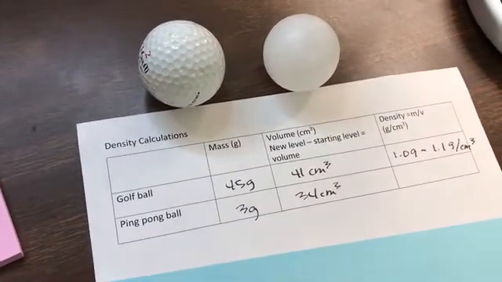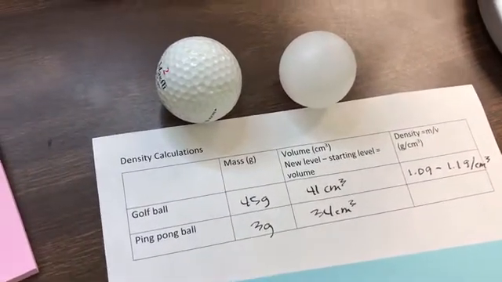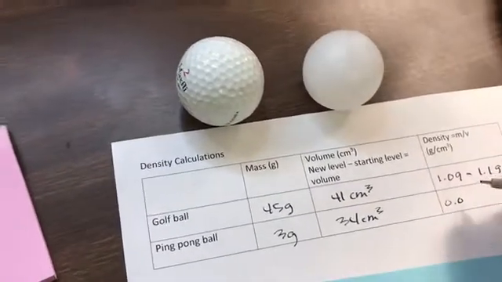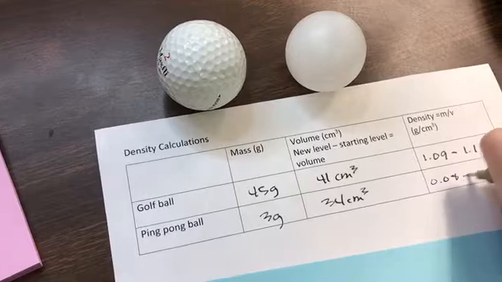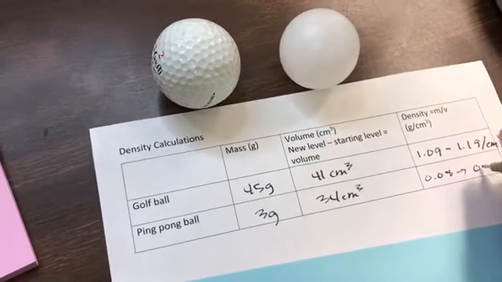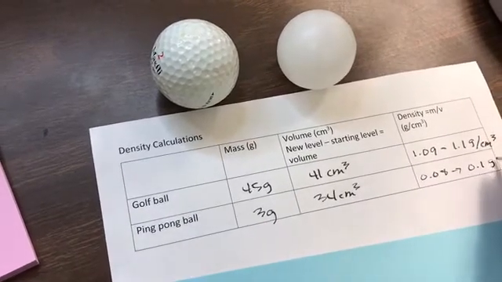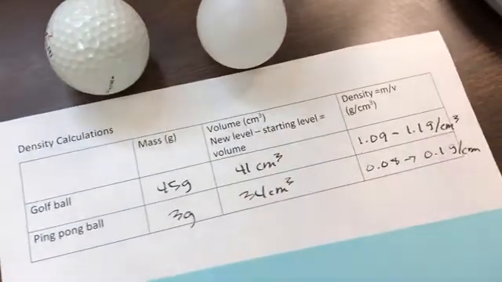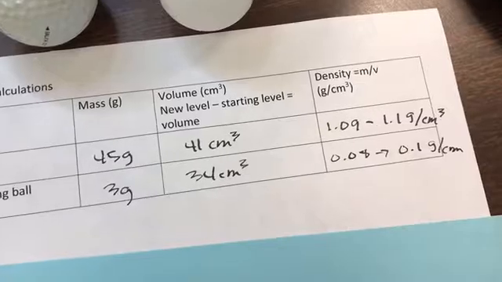And then when we do 3 divided by 34 for the ping pong ball, we found that the answer was 0.08, and we're going to round that to 0.1 grams per cubic centimeter. It's okay to have a decimal. That just means that it is a very small density.